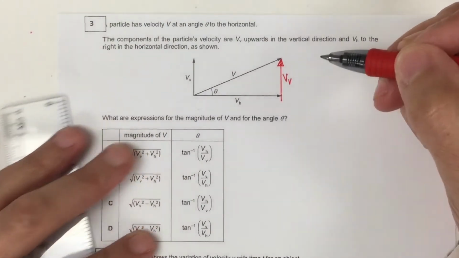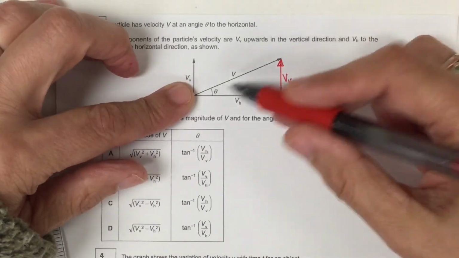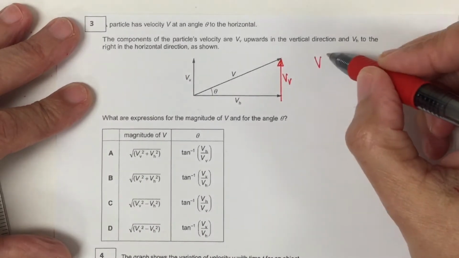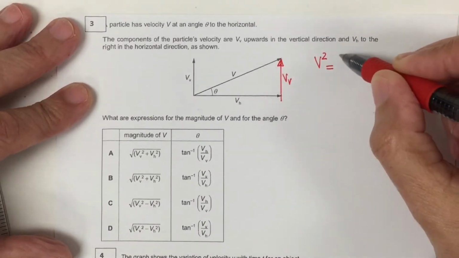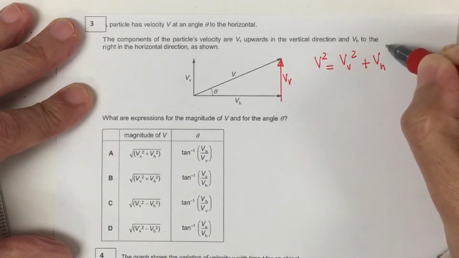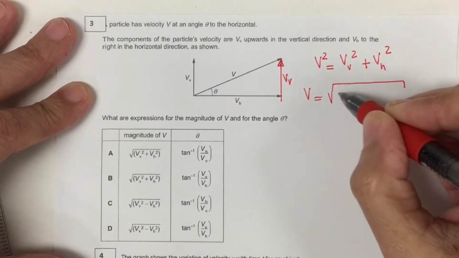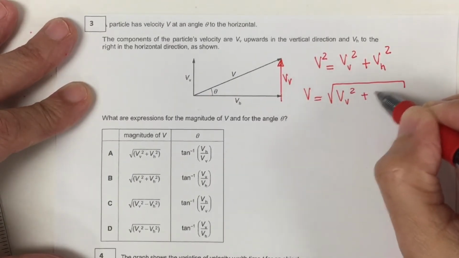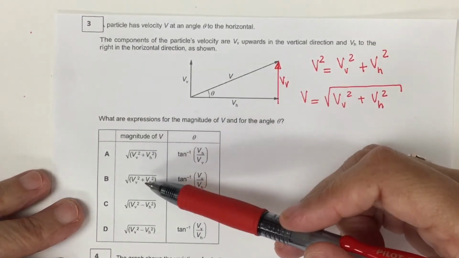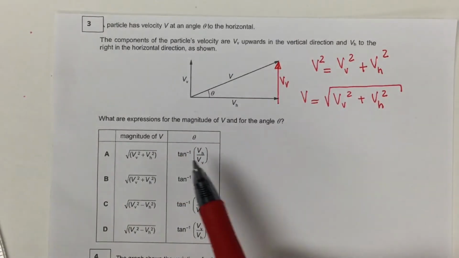This is our vv. To find the magnitude of v, because this is a right triangle, we use the Pythagorean theorem, which is v squared equals vv squared plus vh squared. So the magnitude is the square root of vv squared plus vh squared. So you have option A and option B with these results. So let's check the angle.